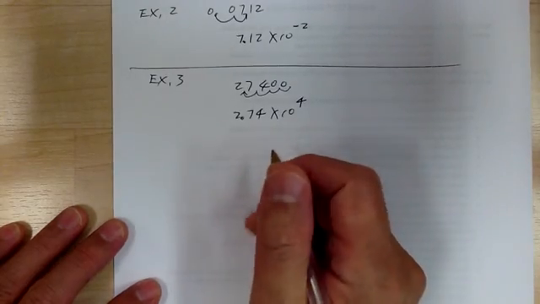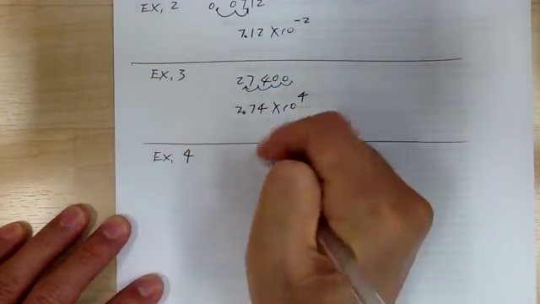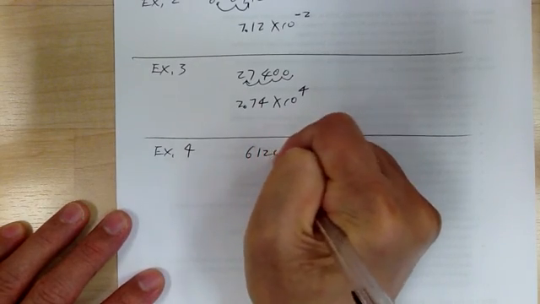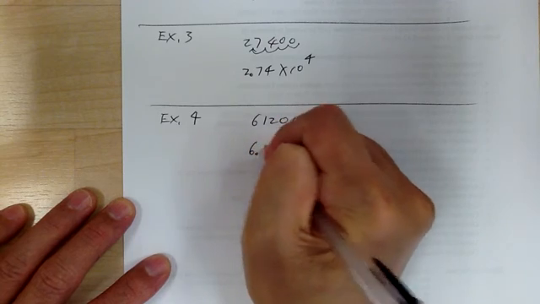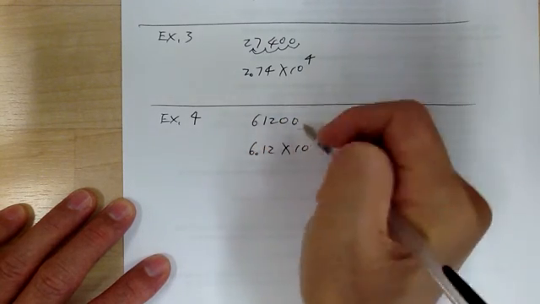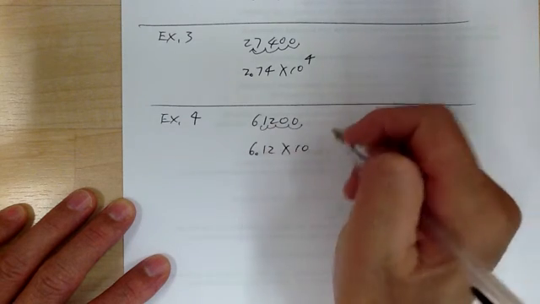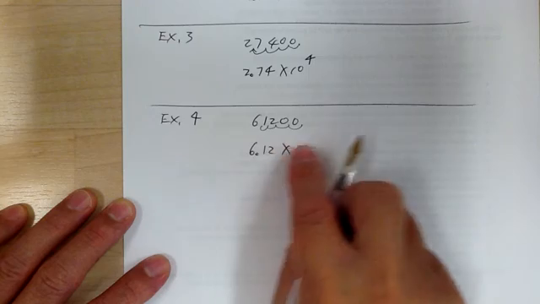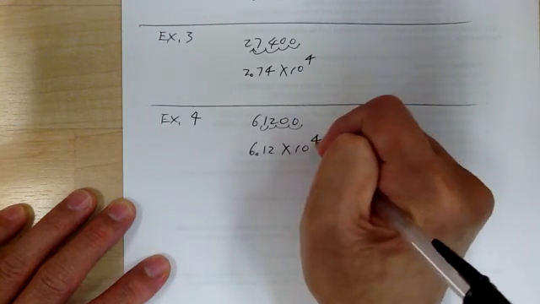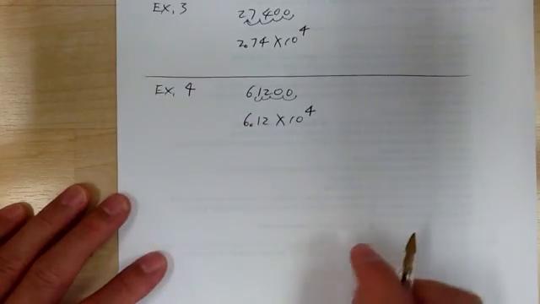Okay. So again, let's go to example 4, do more examples. So you got 61200. You want to convert into scientific notation, so it'd be 6.12 times 10 to the, right now decimal is over here, so you go 1, 2, 3, 4. So again, if you make the number smaller by 4 magnitudes, means you have to make exponent bigger by 4 magnitudes. Okay, so you have to count the decimal placement.